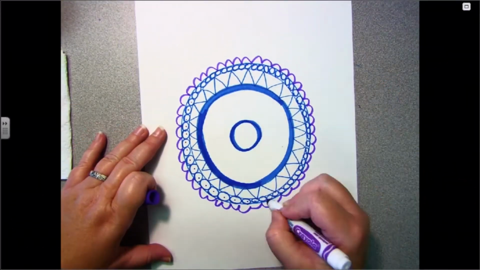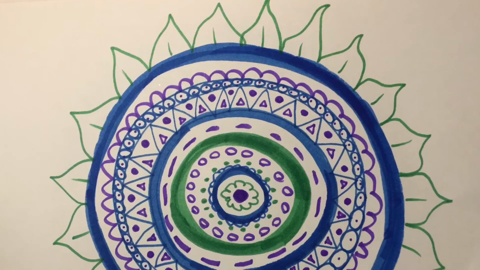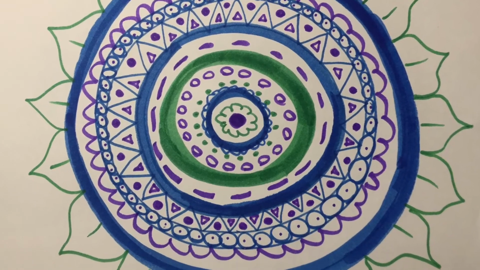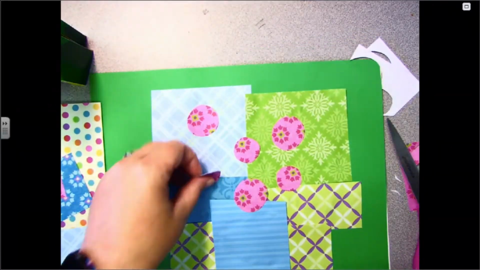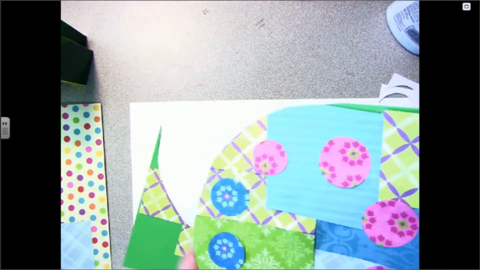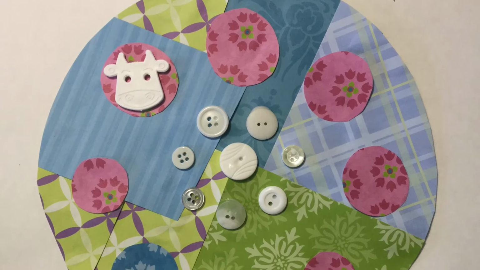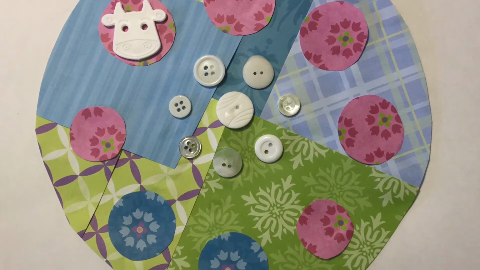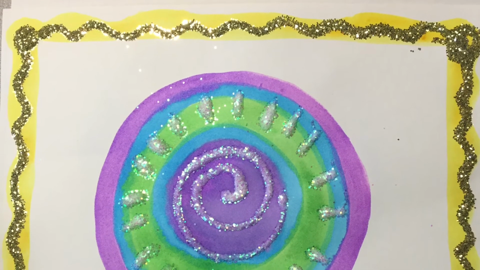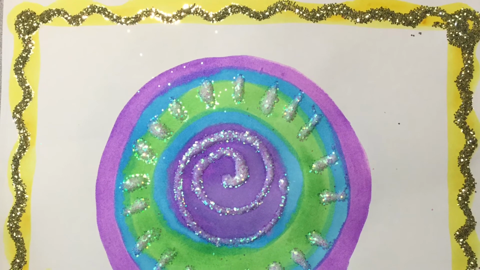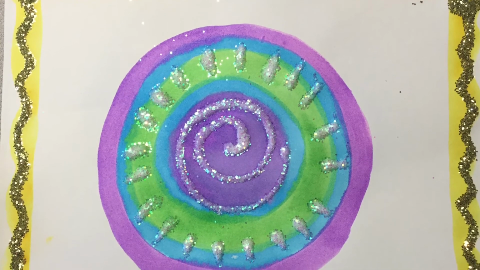For this dot, I used markers and lines to create a blue, green, and purple dot. I began this dot with some scrapbooking paper. I used this scrapbooking paper to cut out shapes. I glued them down, and then I added some buttons to add some texture. For my last dot, I used watercolors to paint the dot and the frame, and then I went back after it was dry with some glue and glitter to add some texture and sparkle.